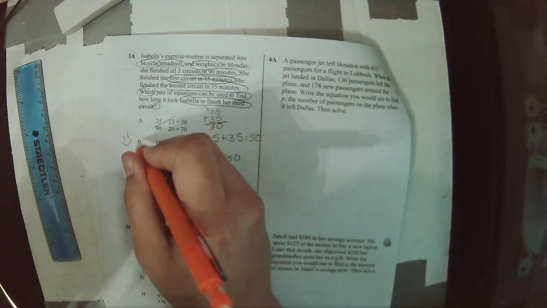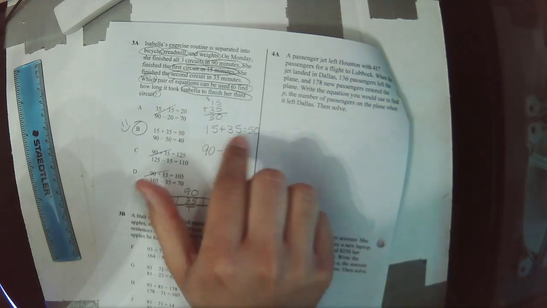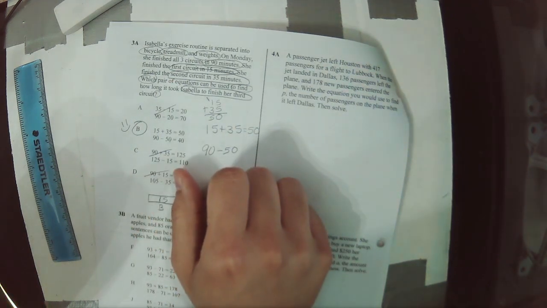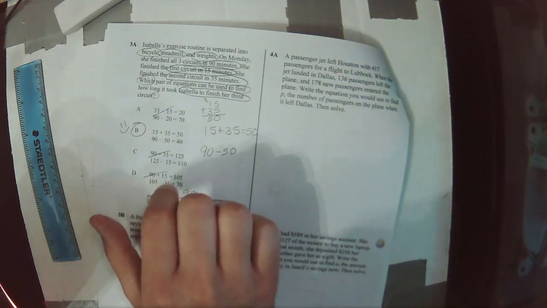So the one that works best here is answer choice B. So A had the right numbers to start with, but they subtracted instead of added. C and D had some of the right numbers, but instead of adding the right numbers, they added 90 plus one of the other numbers that we used.